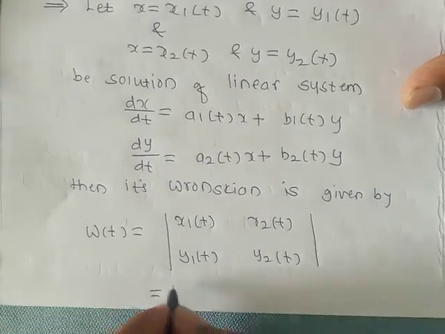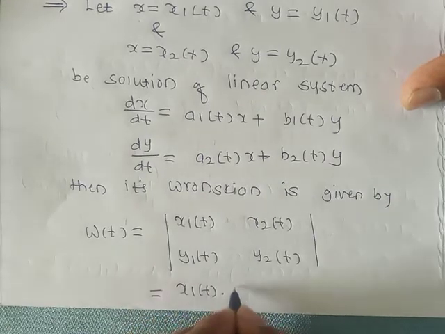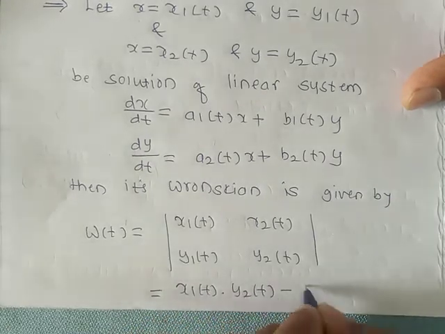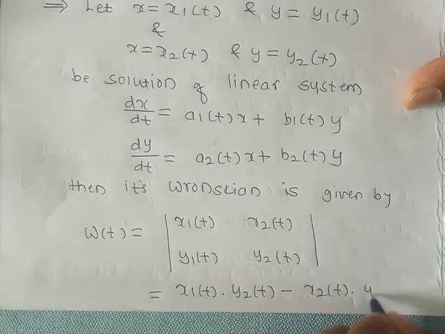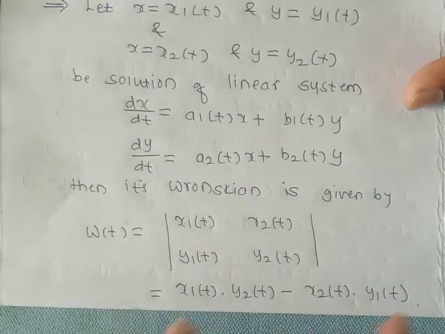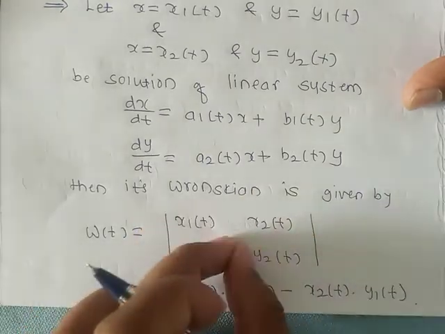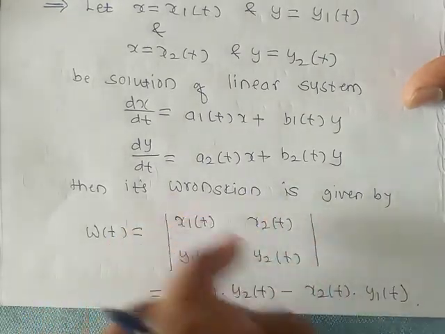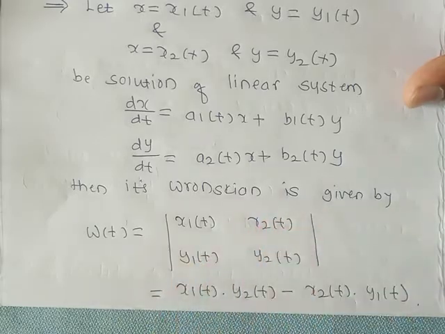That is, if we solve this, we get x1 of t into y2 of t minus x2 of t into y1 of t. That is, the determinant of this is nothing but the cross product, this into this minus this into this.